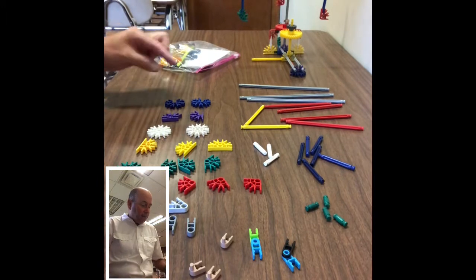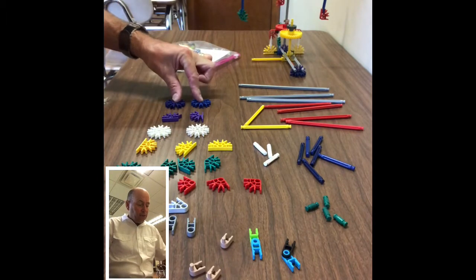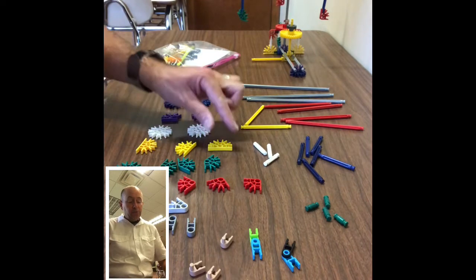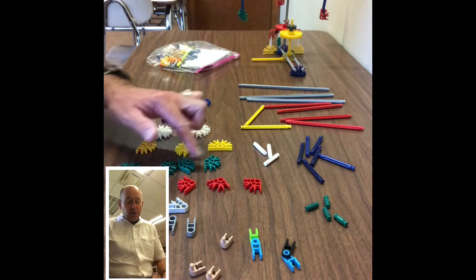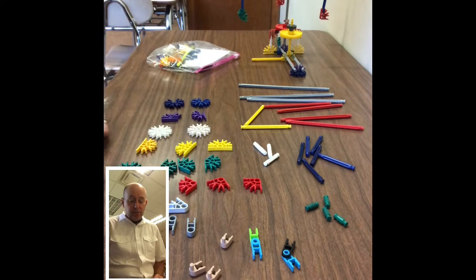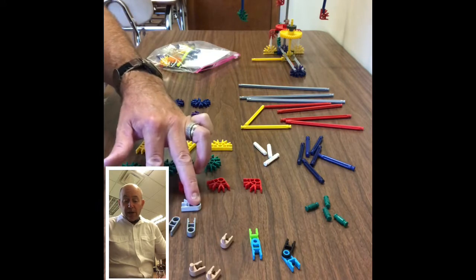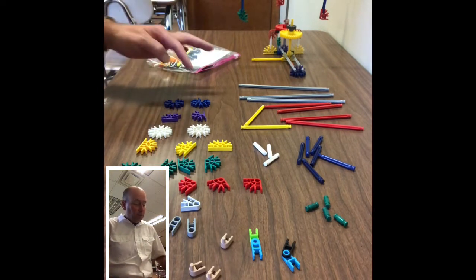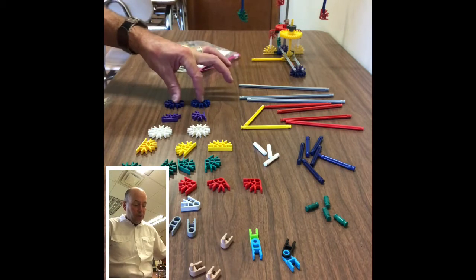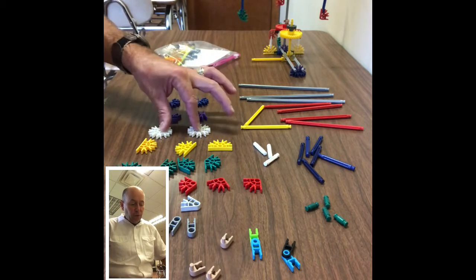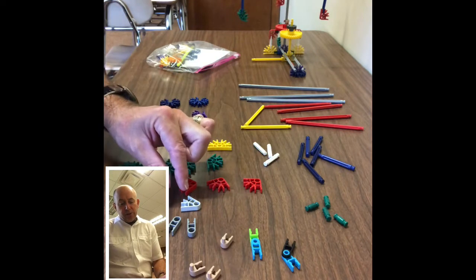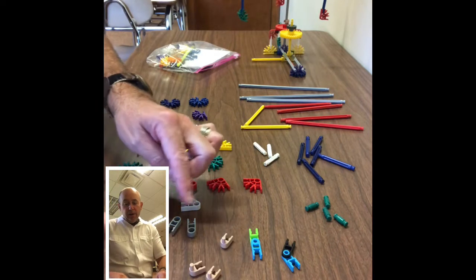Anyways, so now let's talk about connectors. You're going to need 2 blue connectors, 2 purple connectors, 2 white connectors, and 3 yellow connectors. You're going to need 4 green connectors, 4 red connectors, 2 light gray connectors, and 4 dark gray connectors. Okay? And so again, we want 2 blue connectors, 2 purple, 2 white connectors, 3 yellow, 4 green, 4 red, 2 light gray, and 4 of the dark gray.